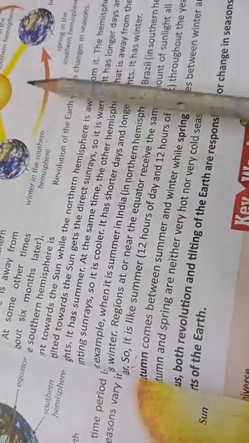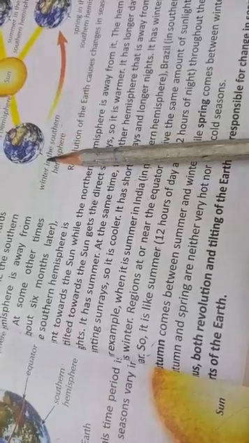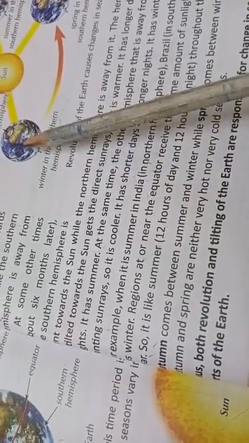Why is it so? Due to the revolution of the earth around the sun, it changes its position. So sometimes some countries become far away from the sun due to revolution. And see, what about the equator?